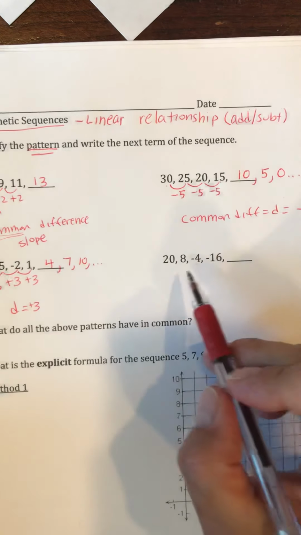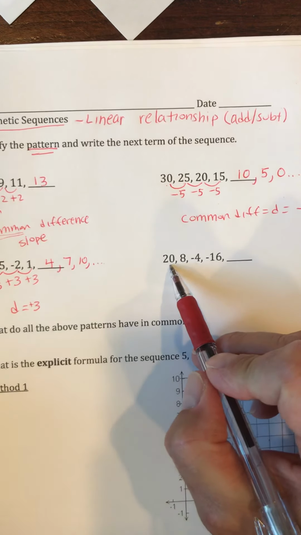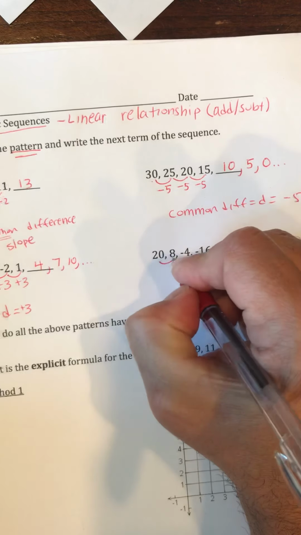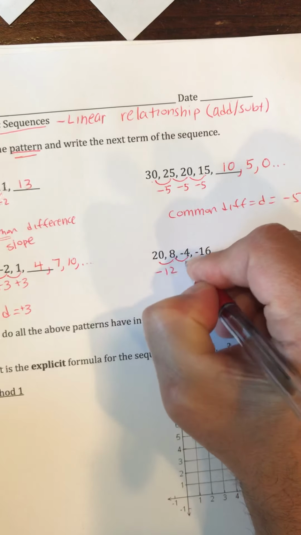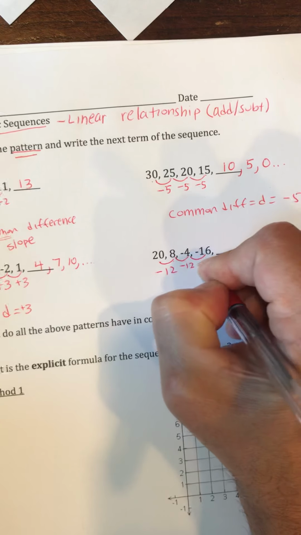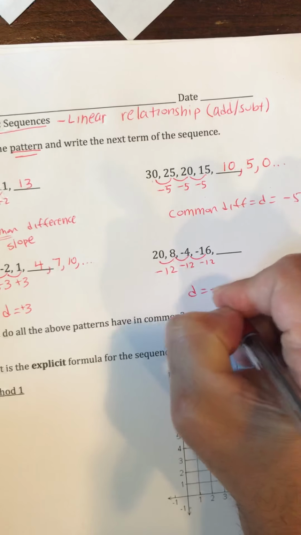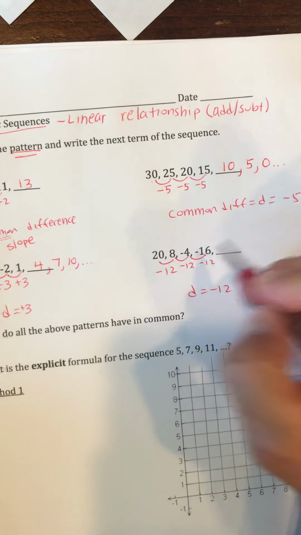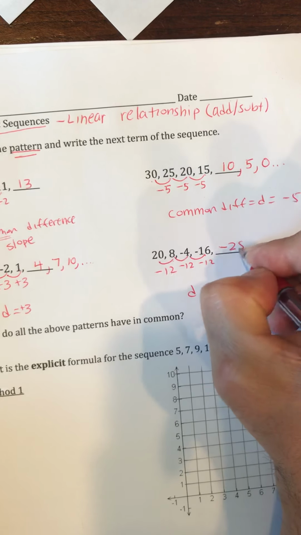The next one goes from 20 to 8, so that's a decrease of 12. From 8 to -4, it's going down by 12. So our common difference is -12. If I subtracted 12 from -16, my next term would be -28.